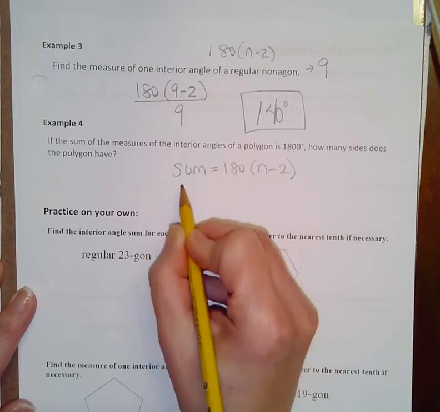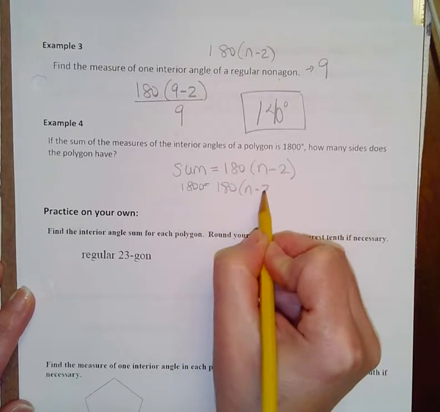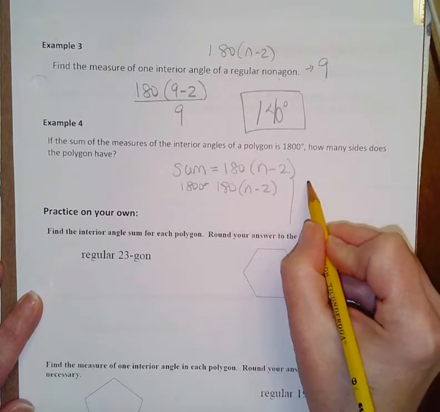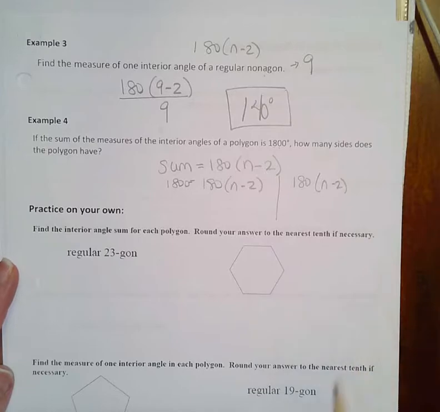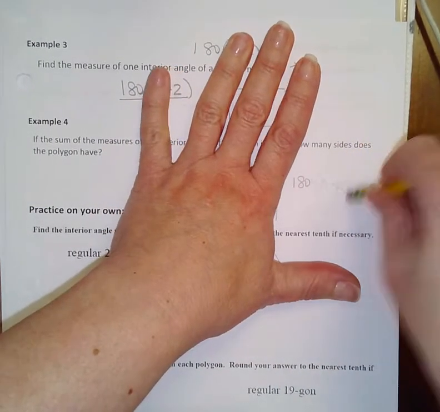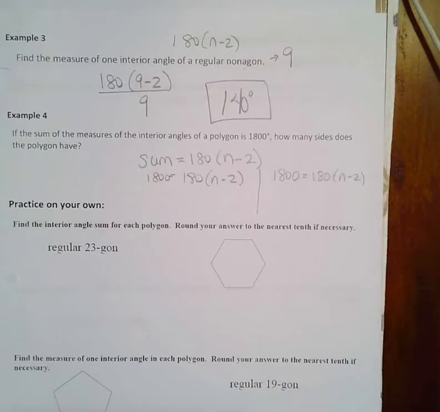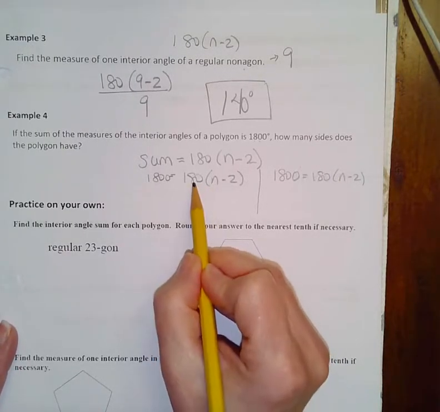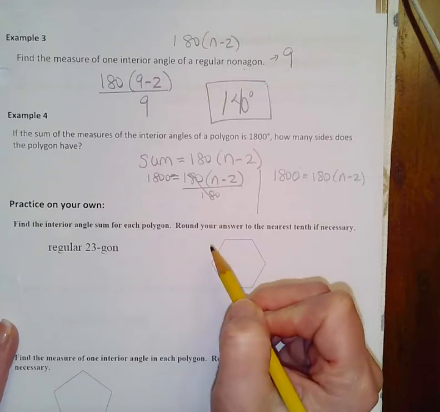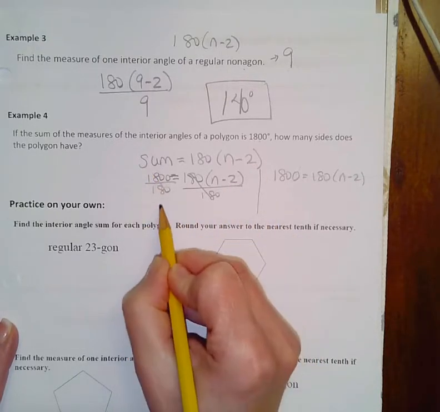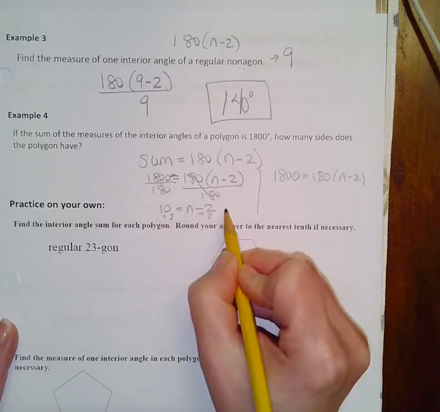So we're going to say, well, we know that that's 1,800 is equal to 180 times n minus 2. Two different ways we can solve this. I'm going to do it two ways. 1,800 is equal to 180 times n minus 2. There. The first way, and this is how I actually solve them, here I am multiplying two things. I am going to divide by 180. To me, that's just easier. I'm going to divide over here by 180, and I'm left with 10. 10 is equal to n minus 2. Add 2. That's 12. So n is equal to 12.